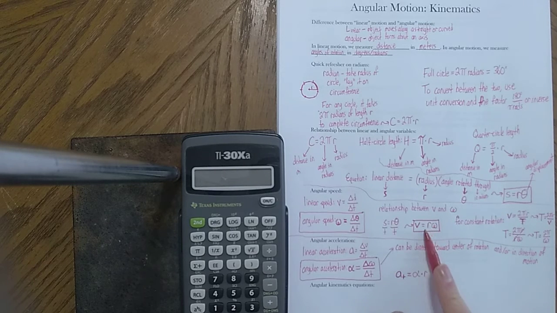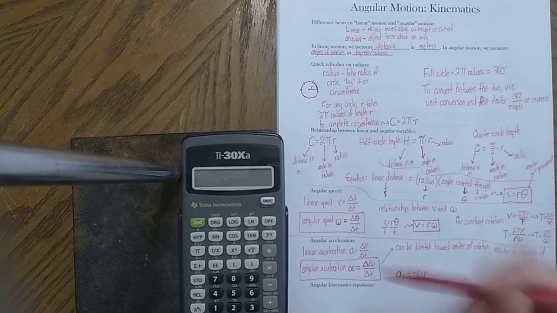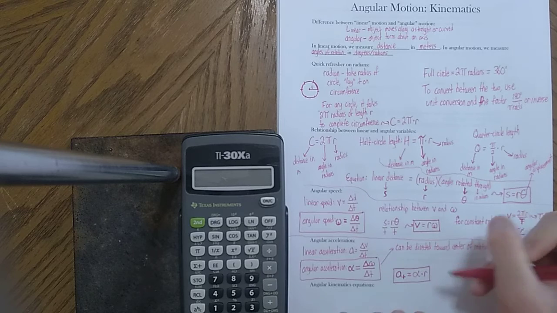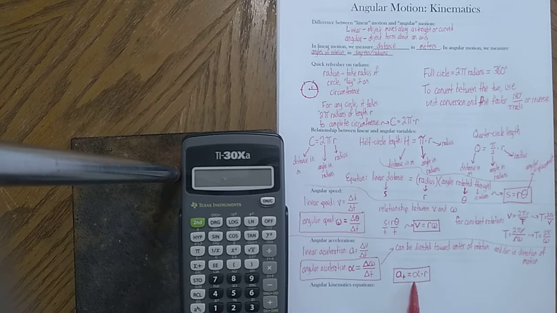Again, if I were to take this equation and divide both sides by t, I would come up with this equation, okay? The linear tangential acceleration is equal to the angular acceleration multiplied by r. That's the equation for how fast this thing is accelerating, how much it's speeding up, essentially, as it gets faster and faster. AT, the linear tangential acceleration, equals the angular acceleration times r.